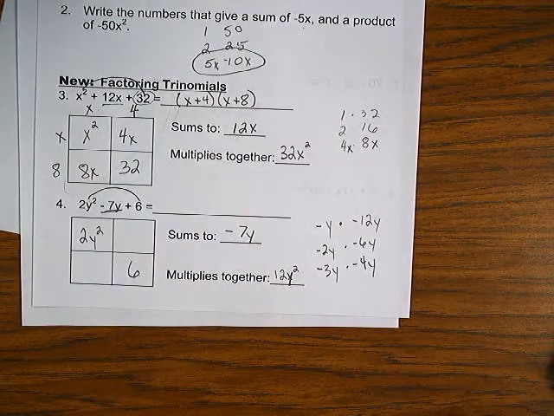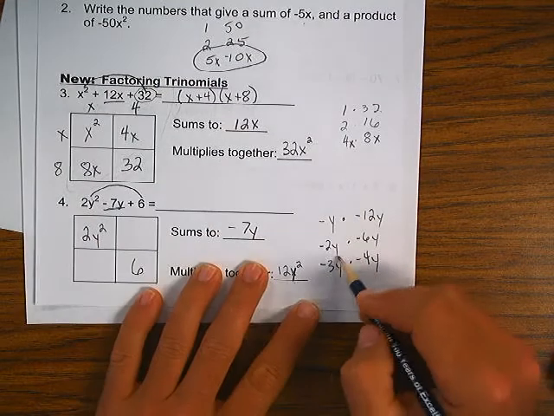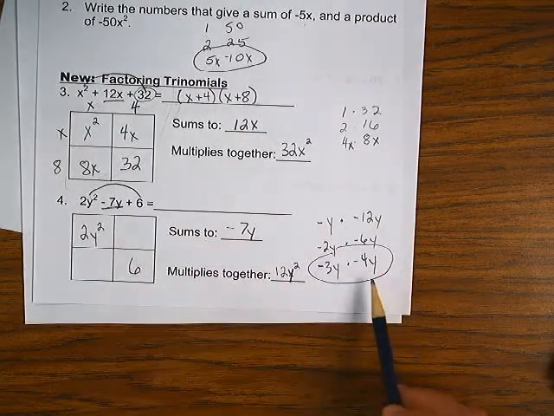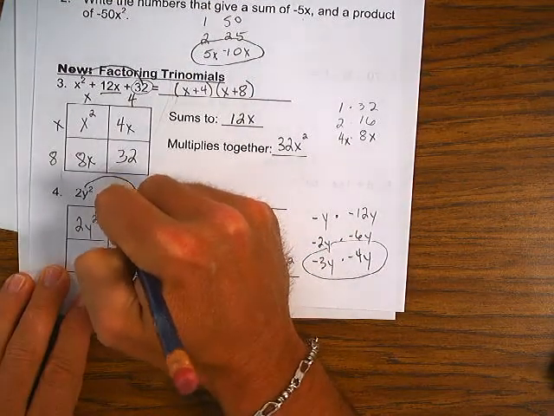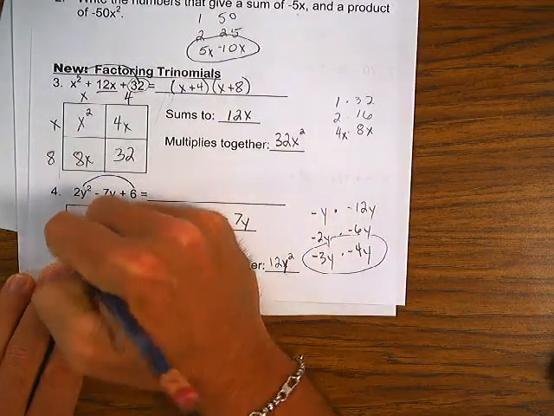Now, will any of those add together to be negative 7? Okay, right here. So these go in these two boxes. I'll put negative 3y here and negative 4y there.